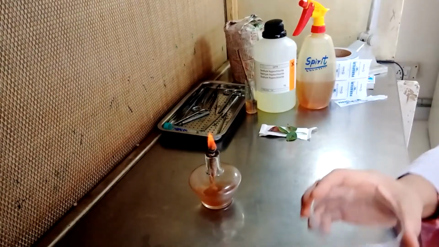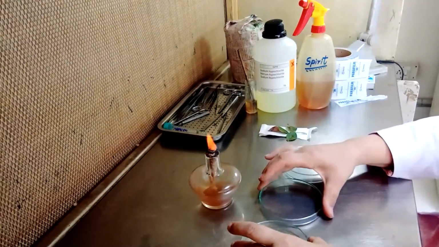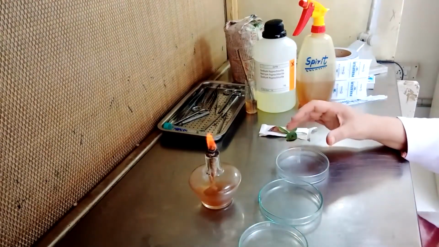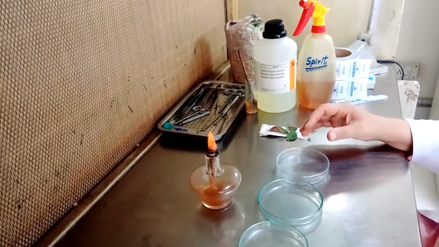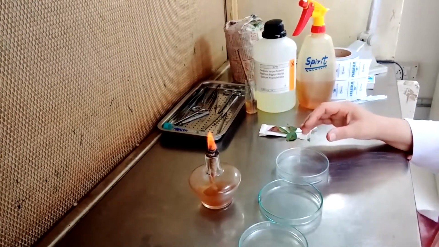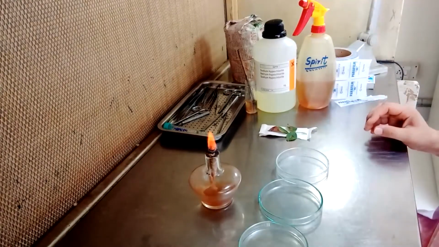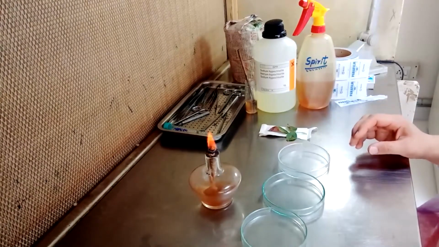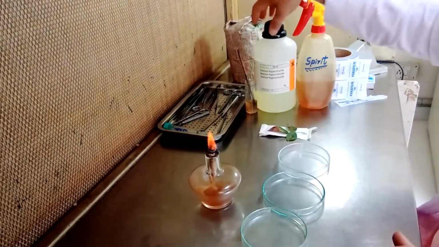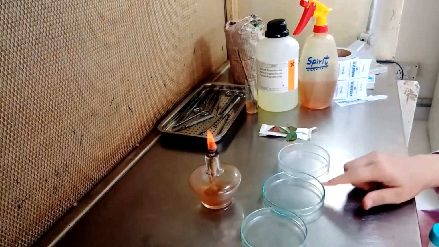We'll place 3 Petri plates on the top, and one more Petri plate for the surface disinfectant. 3 Petri plates.